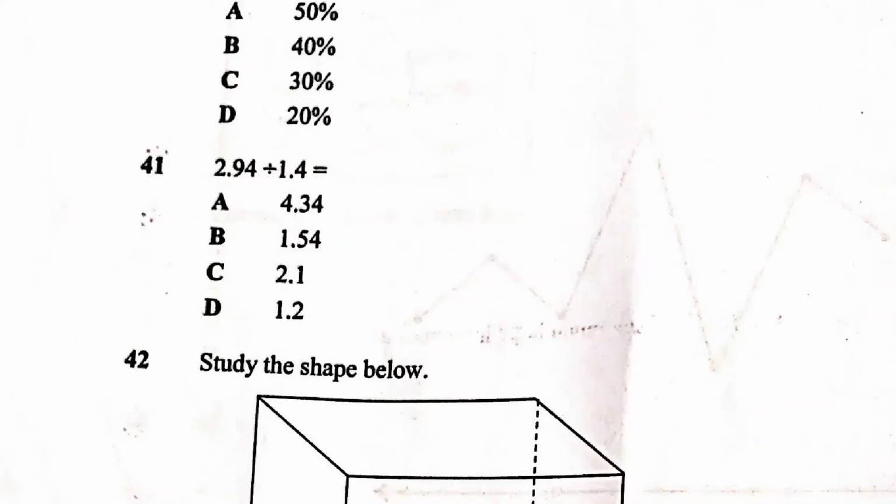Let's look at question number 41. Question number 41 says 2.94 divided by 1.4.